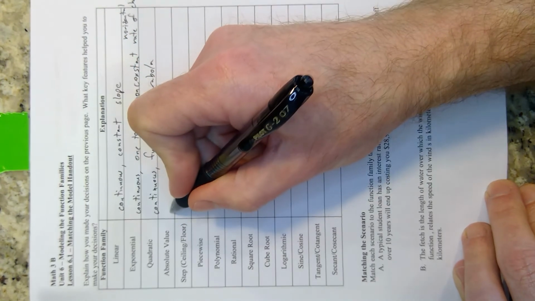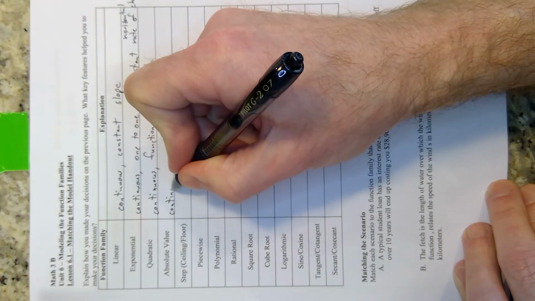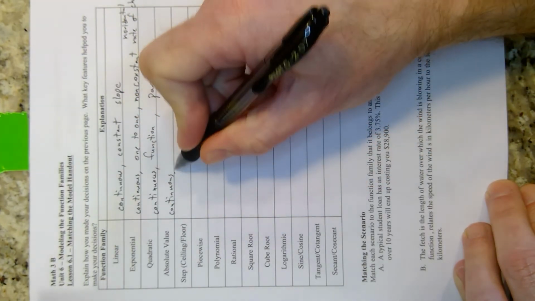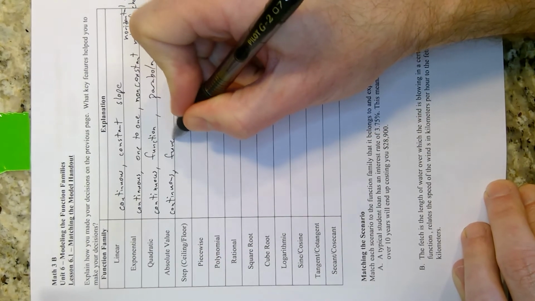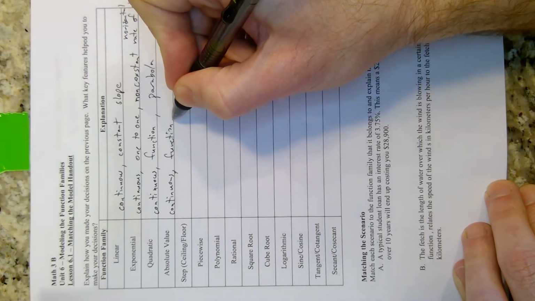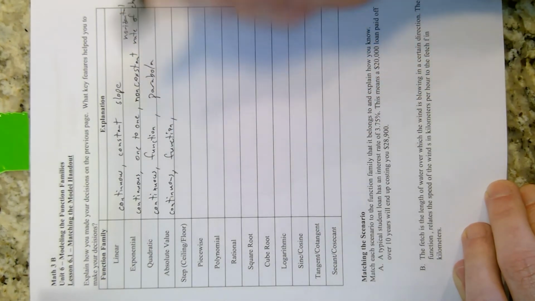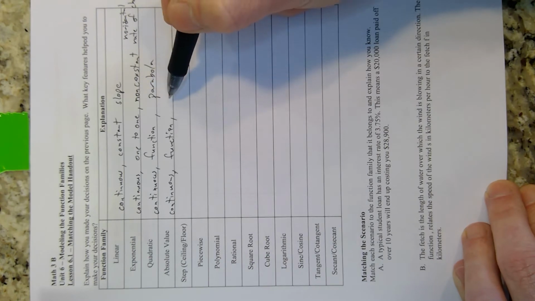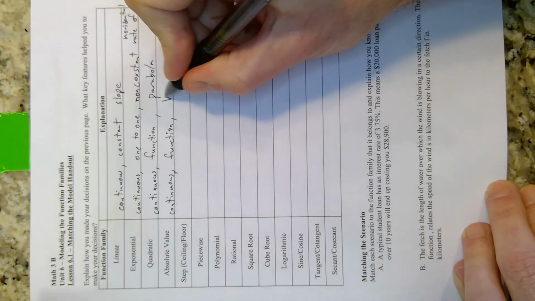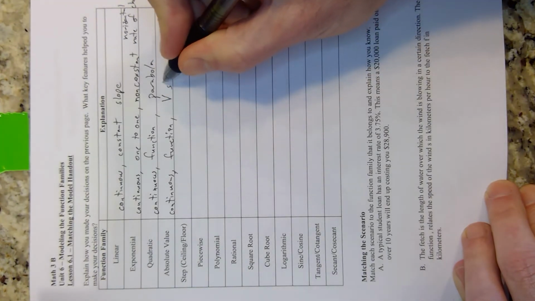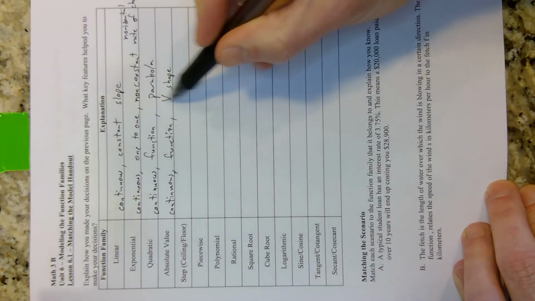Okay, next, absolute value. Very similar to quadratic. A lot of similarities. Continuous function. Not a one-to-one though. Again, fails horizontal line test. The main difference here is the shape. A parabola versus a V. So it's going to have a V shape. Nice, sharp, constant rate of change on either side of that vertex.